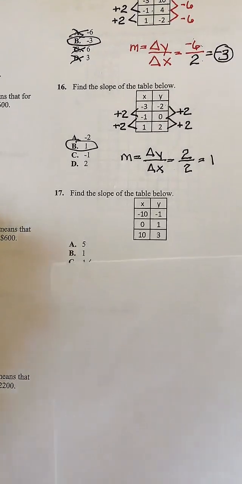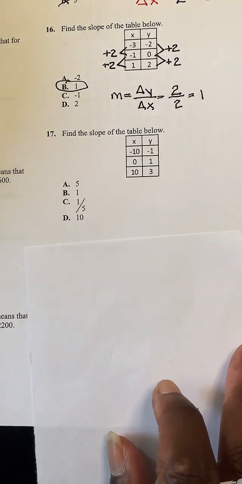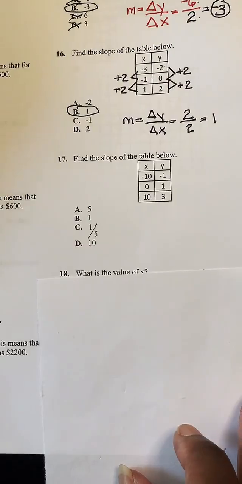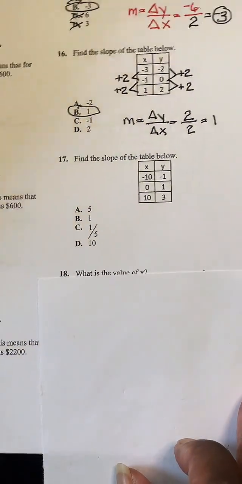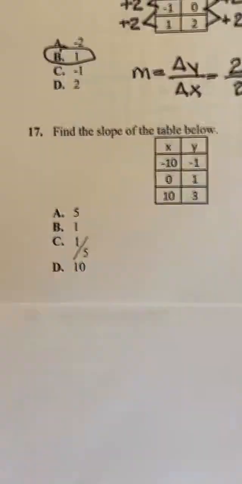Okay, cool. All right, let's try this one. 17. Sorry, it's getting all kinds of cray-cray. Whoop.